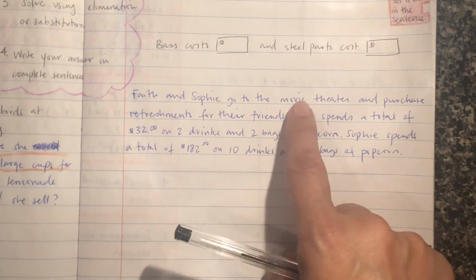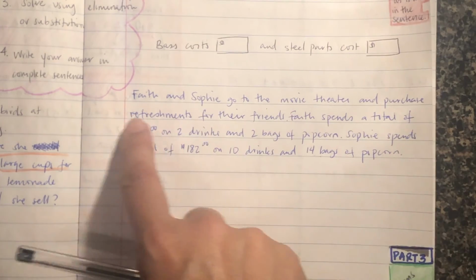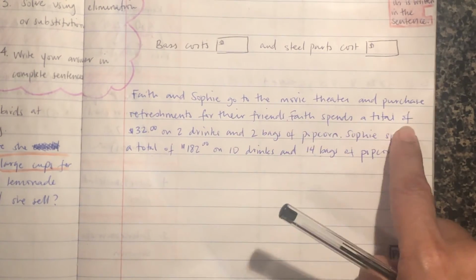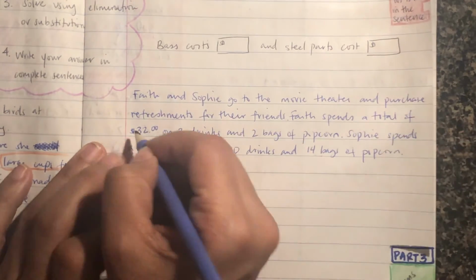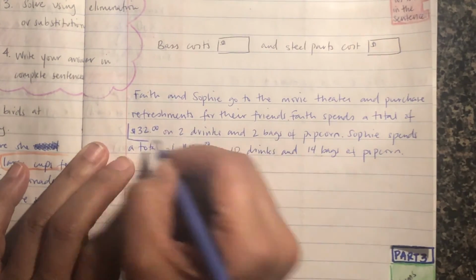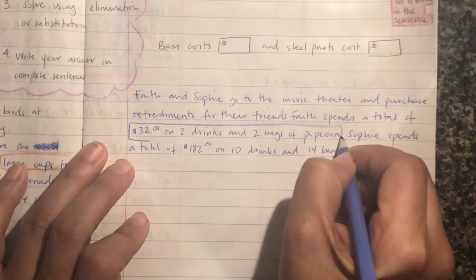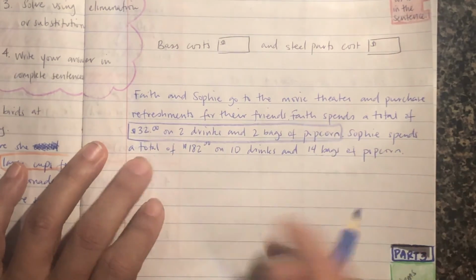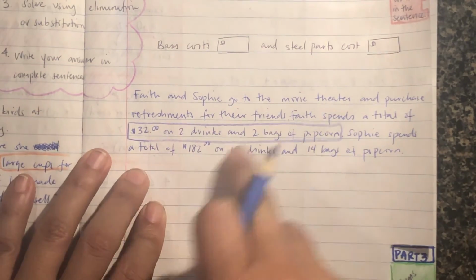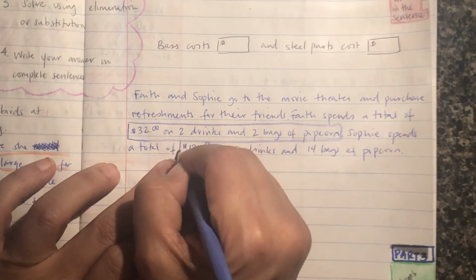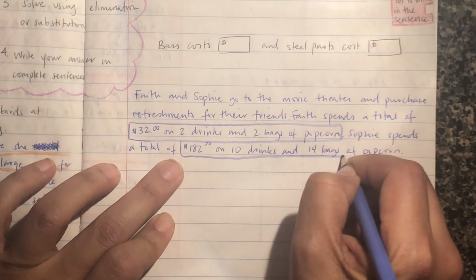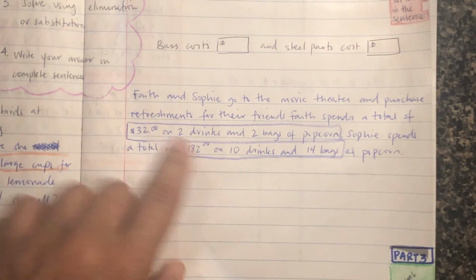Faith and Sophie go to a movie theater and purchase refreshments for their friends. Faith spends a total of $32. Okay, so here's my first number. It's a total of $32 on 2 drinks and 2 bags of popcorn. So there's my first sentence, because there's 6 numbers in here: 1, 2, 3, 4, 5, 6. Sophie spends a total of $182 on 10 drinks and 14 bags. Okay, so there's my second one.